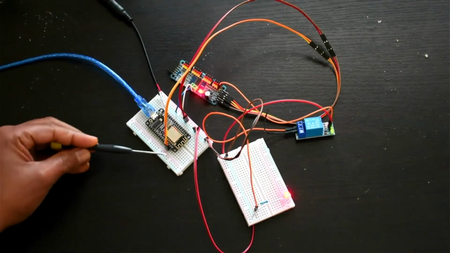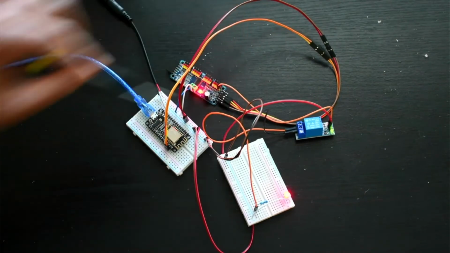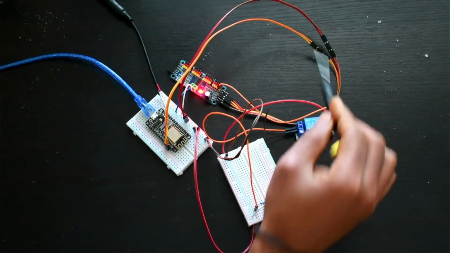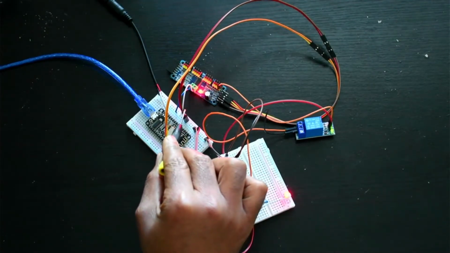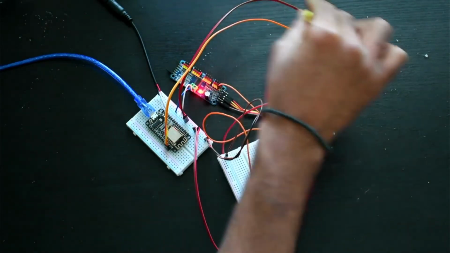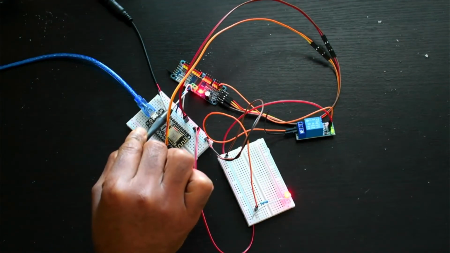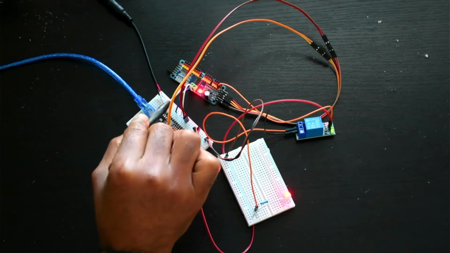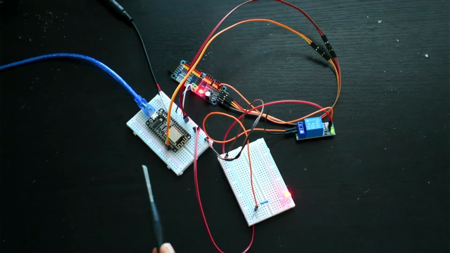And here you can see this orange and yellow are taking the SDA and SCL lines to the PCA9685 board here, and this red and brown is taking 5-volt from the breadboard to the PCA9685 board here. And here you can see there's a blue as well as a white wire which is taking 5-volt and GND to the first side of the PCA9685 board.